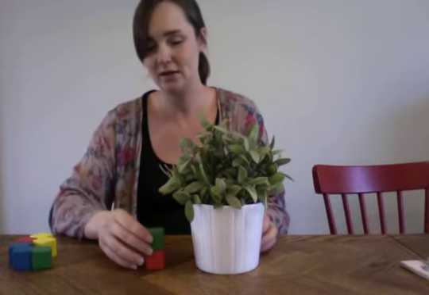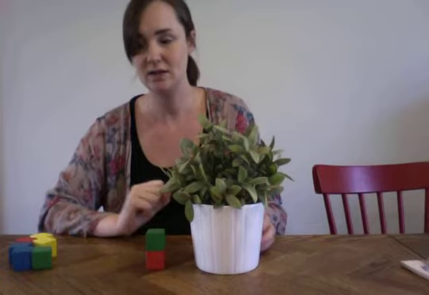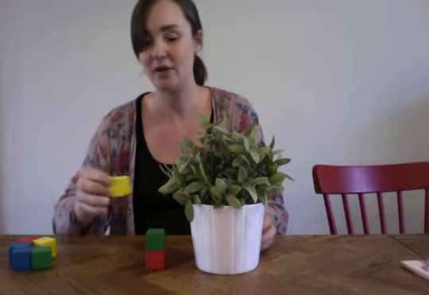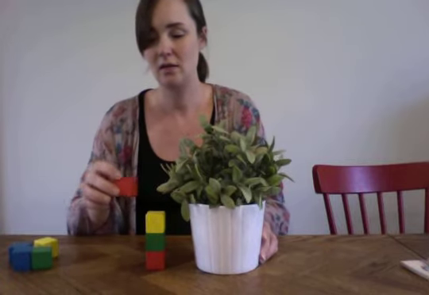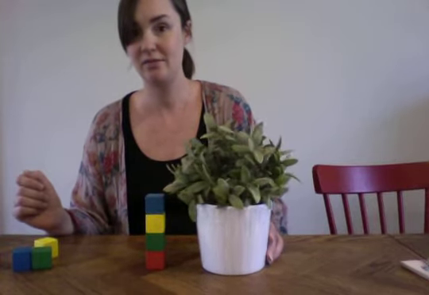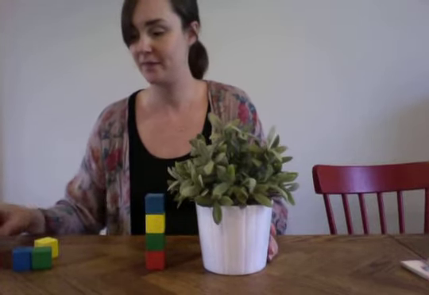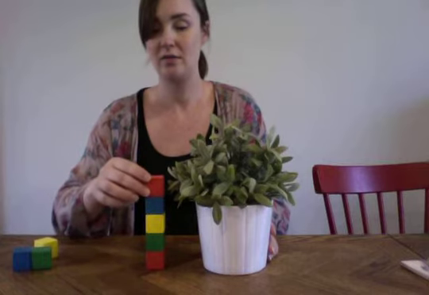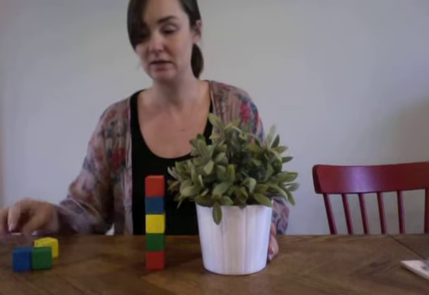Here's one block. Do you think it'll be more than that? Yeah, it's more than that. Let's see, we have 1, 2 blocks. You got to keep count. 3. Let's see, 4. Is that all the way there yet? Not yet. 5 blocks.